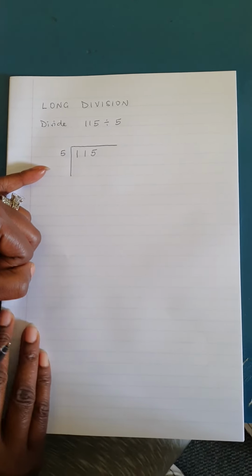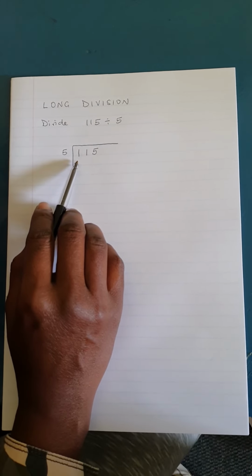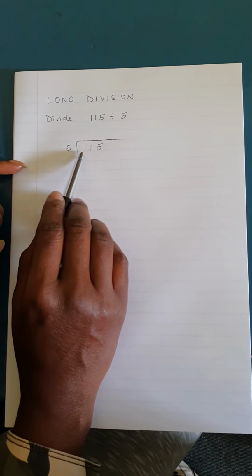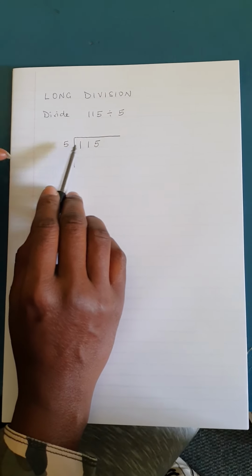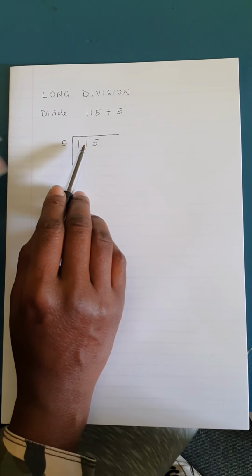I'm going to do this quickly. Follow the steps one by one. 5 goes in 1? That's the first question. No, 5 cannot go in 1 because 1 is smaller. So I'm going to say 1, 1, which is 11. 5 goes in 11. It will be 2 times.